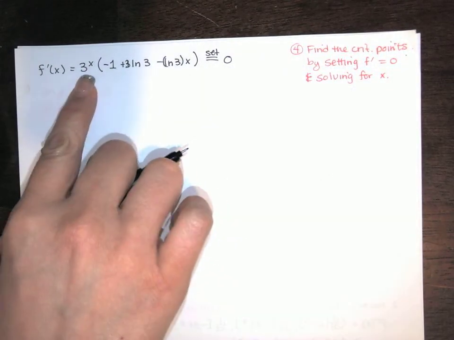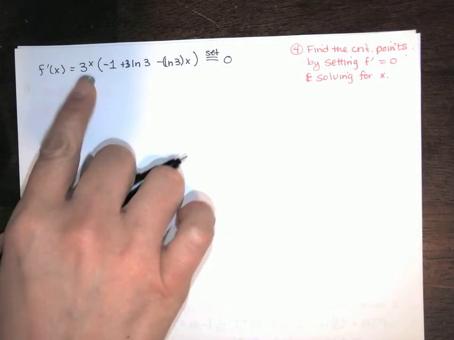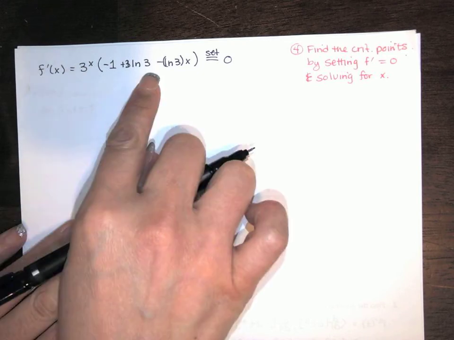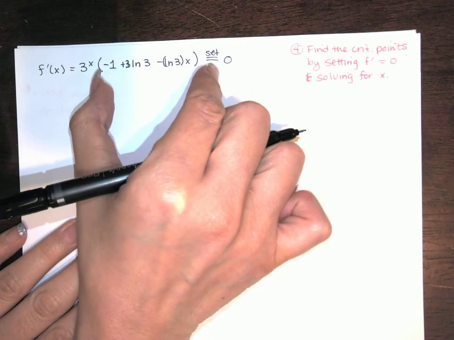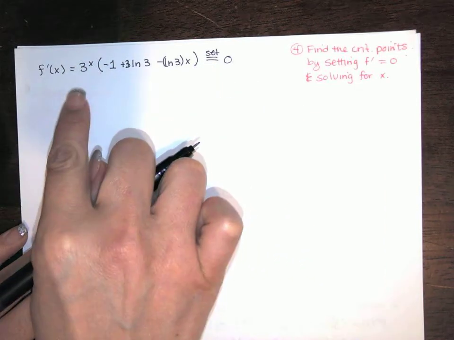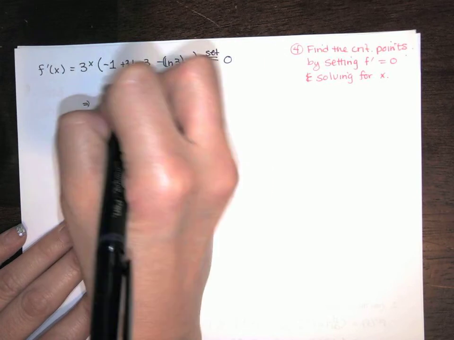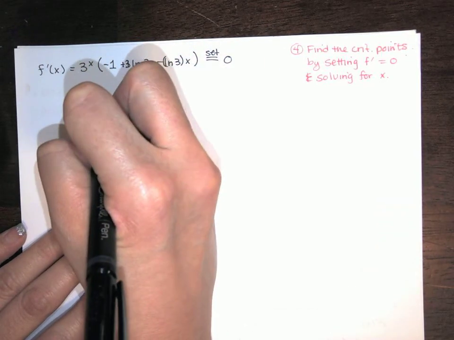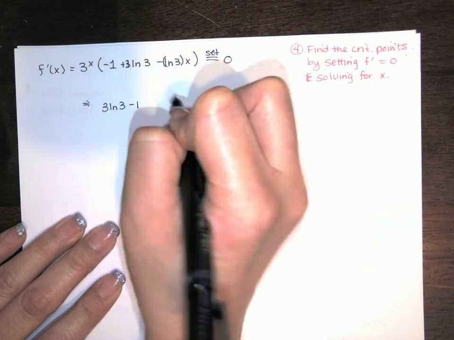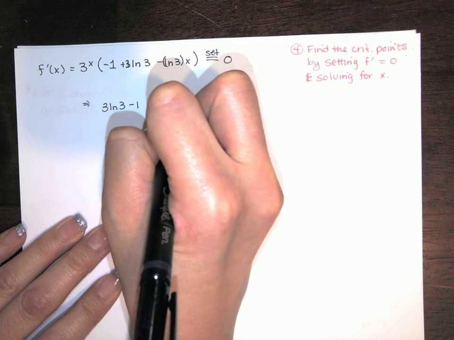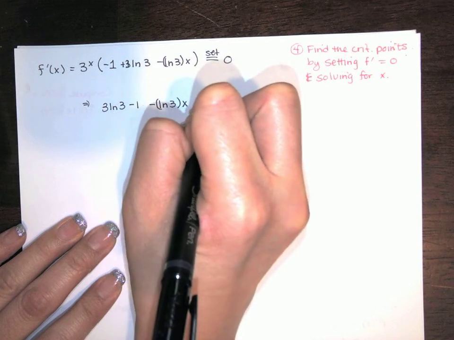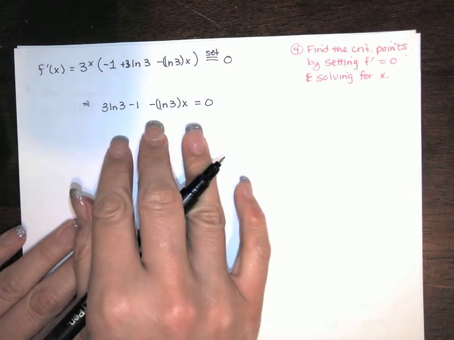But an exponential function is never 0. So if I have something that's never 0 times something equals 0, well then the other something has to be 0. So from this we get this factor, 3 natural log of 3 minus 1 minus natural log of 3 times x, that must be 0. And I'm solving for x.